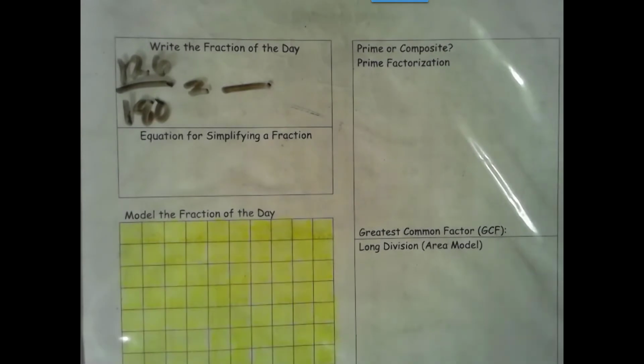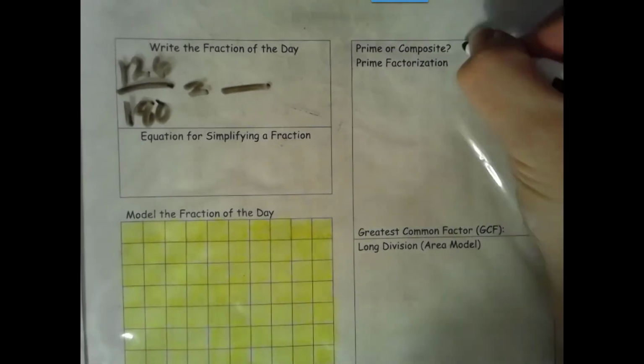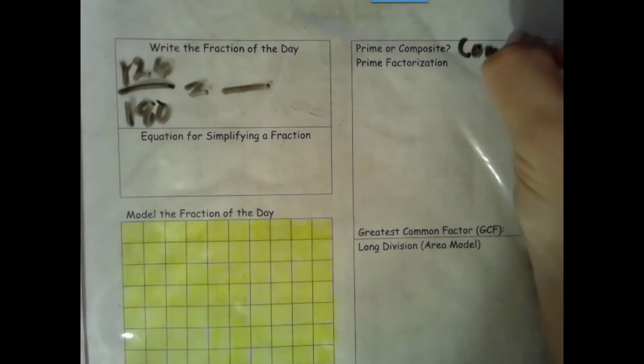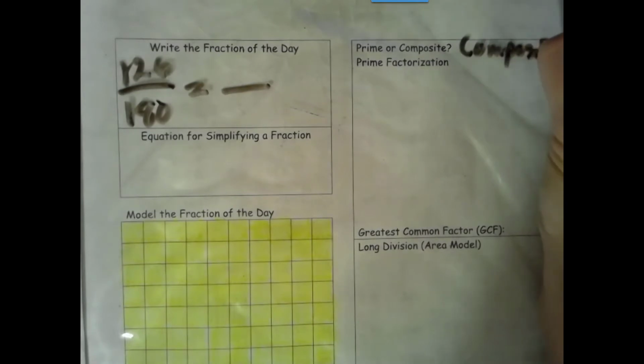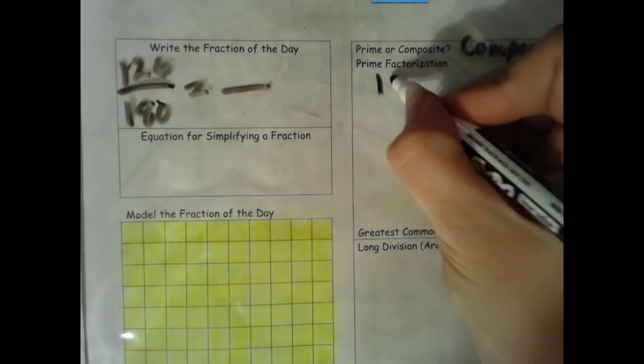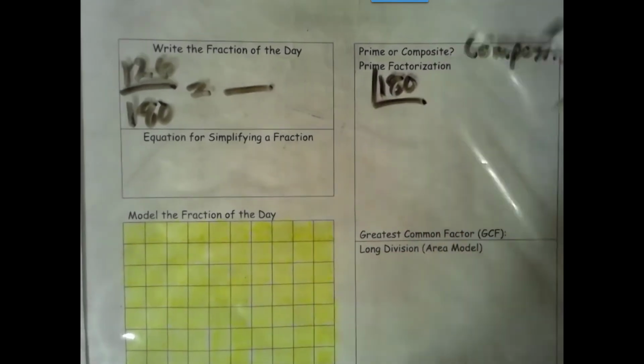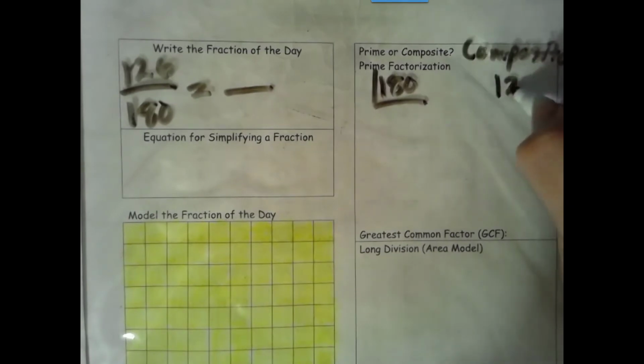Now we have to think if our numerator is prime or composite. Well, it's even, and the only even number that is prime is the number 2, so it has to be composite. So that means we have to do the prime factorization of both our denominator and our numerator.